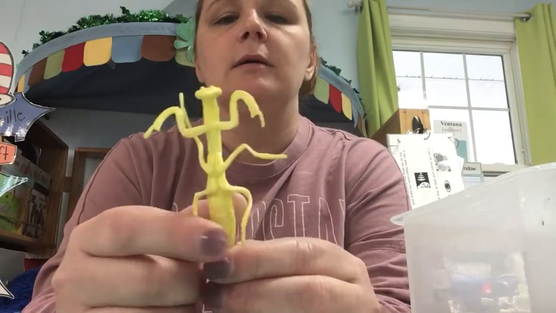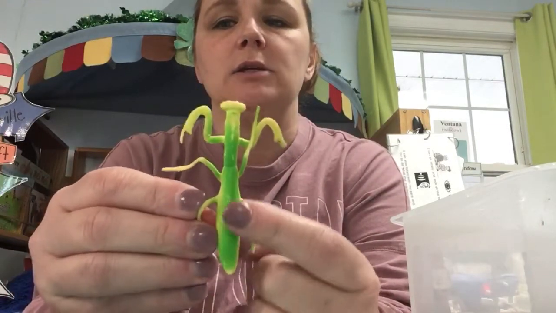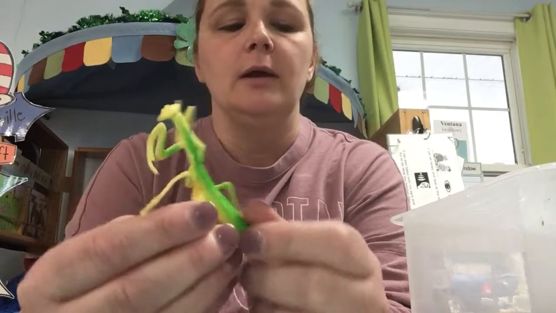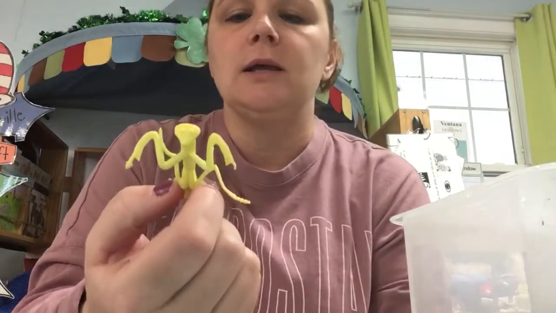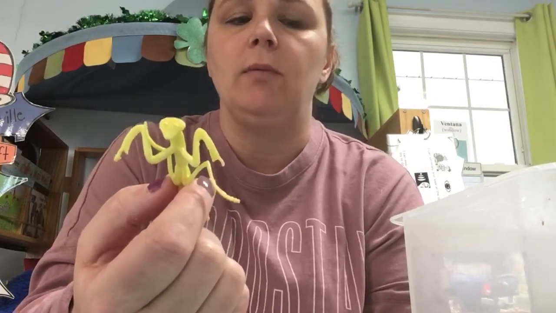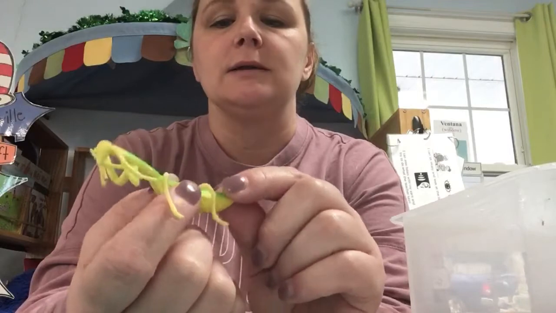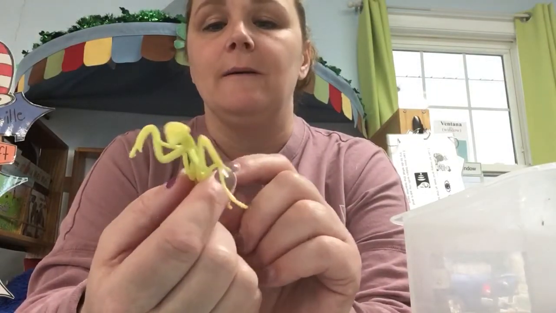It has a head, and look, on here it has some wings too. His wings are folded down. So you know what? He fits all the categories of being an insect. It has 6 legs, a thorax, an abdomen, and a head, and wings. So that is an insect. This is a praying mantis. Now we'll put it in our, it is an insect pile.